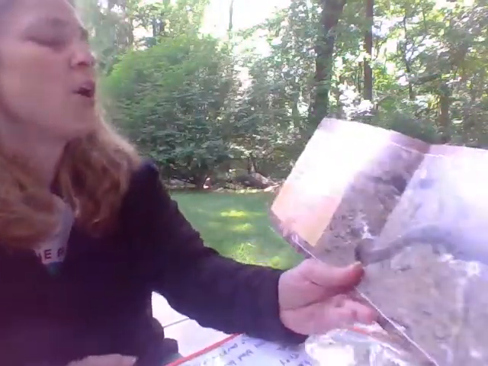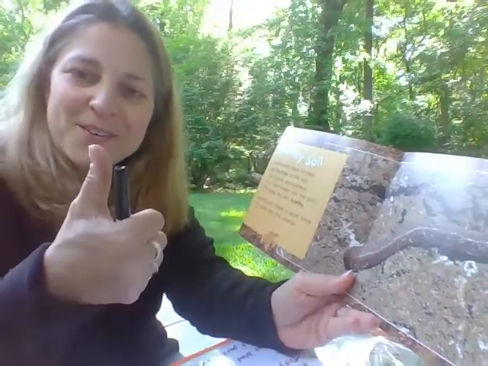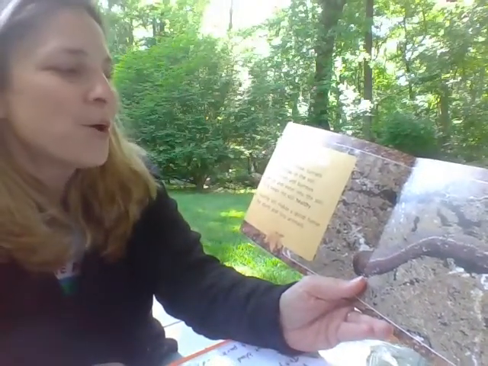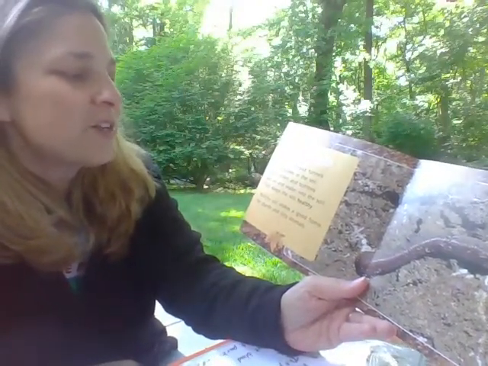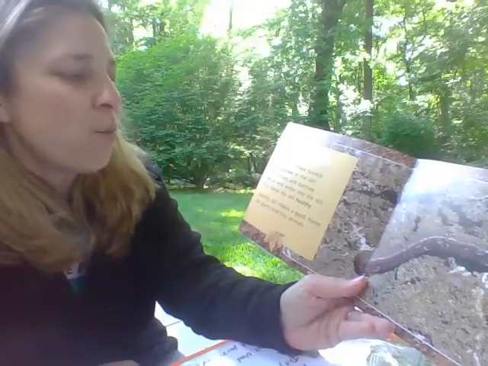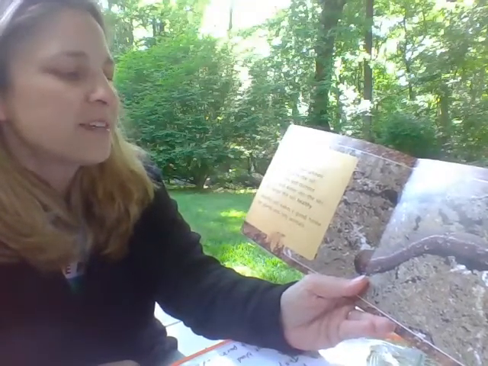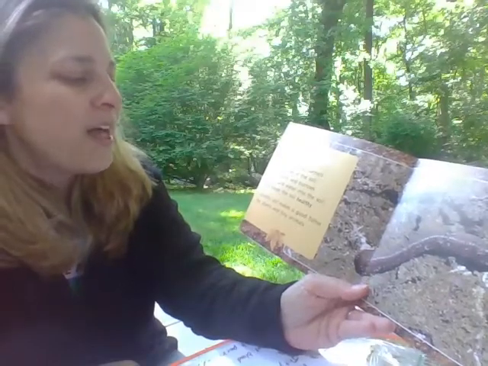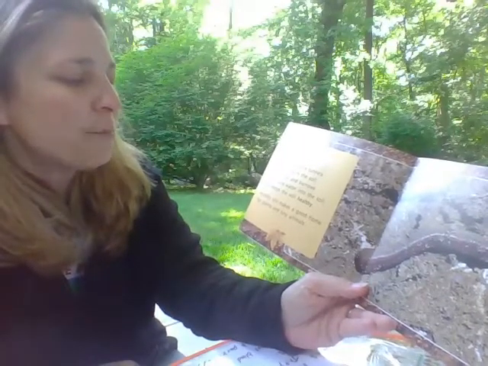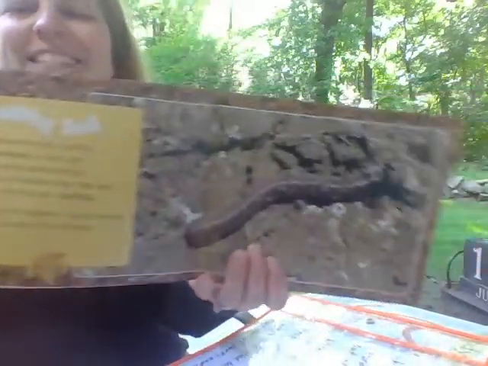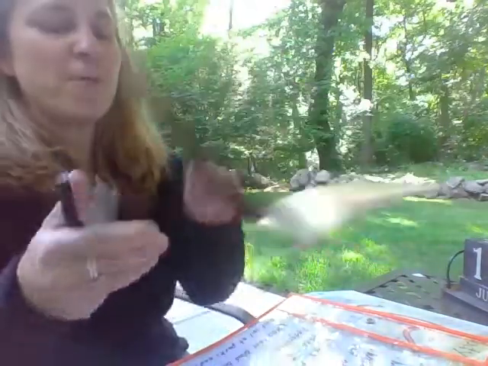Awesome. Healthy soil. Earthworms make tunnels. We knew that. And burrows in the soil. The tunnels and burrows let air and water into the soil. This keeps the soil healthy. Healthy soil makes a good home for plants and tiny animals. All right, information that we did know, but maybe that's something that you want to include in your writing for today.